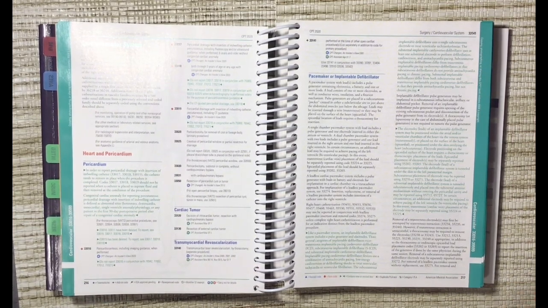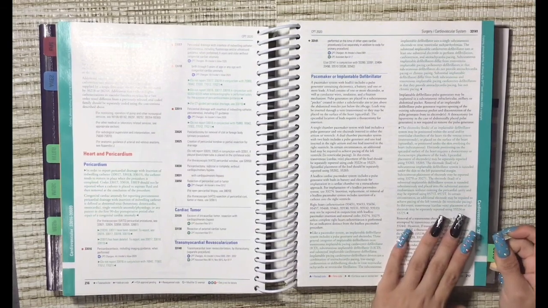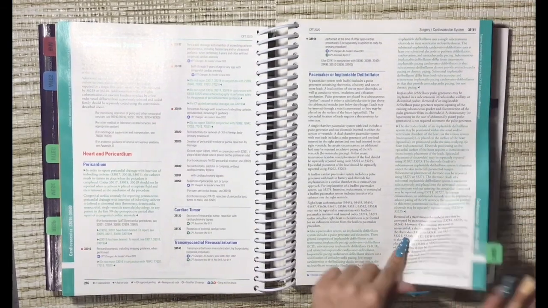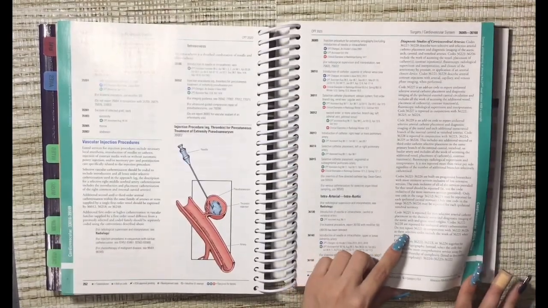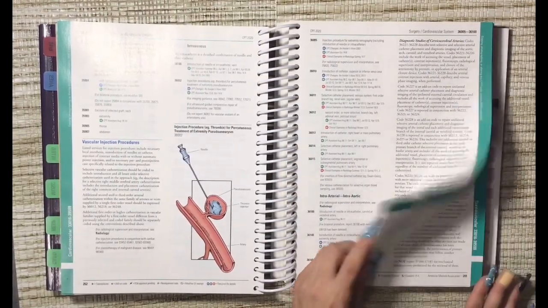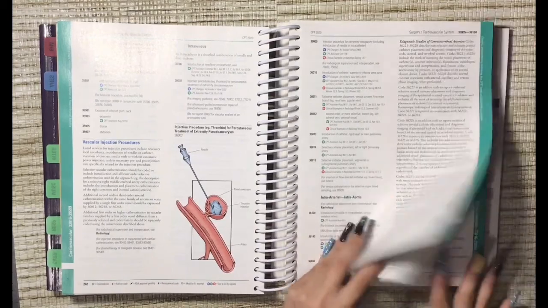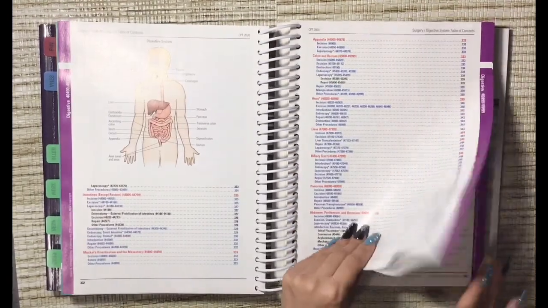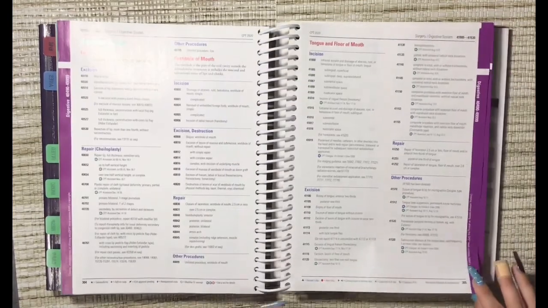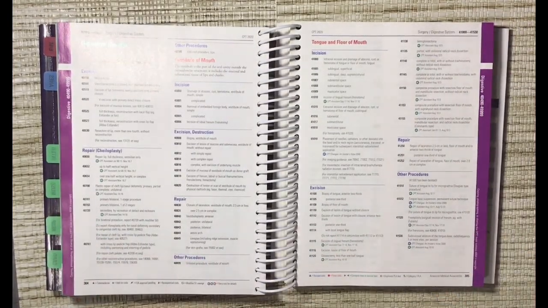All right, this is where it starts. The cardiovascular section is very huge, a really big section. Just flip out of here to the digestive system. Codes start here.